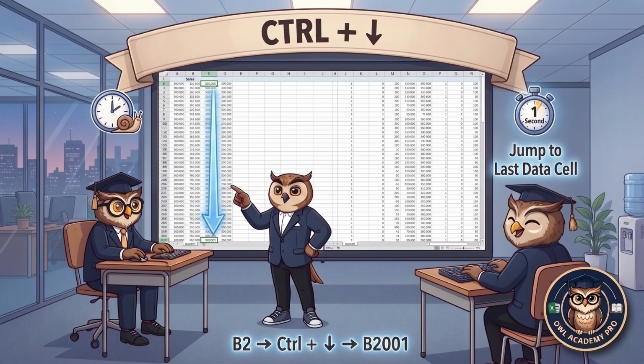Let's start with the down arrow. If your data continues downward from the selected cell, pressing Ctrl plus the down arrow takes you directly to the last cell containing data in that direction. For example, if your sales table contains 2,000 rows, you don't need to hold the mouse wheel and scroll all the way down. One shortcut takes you there immediately.